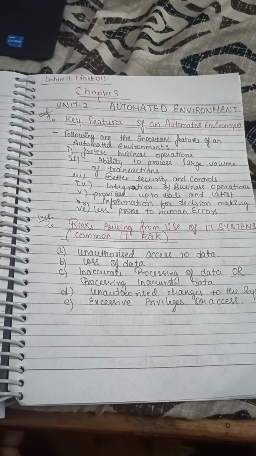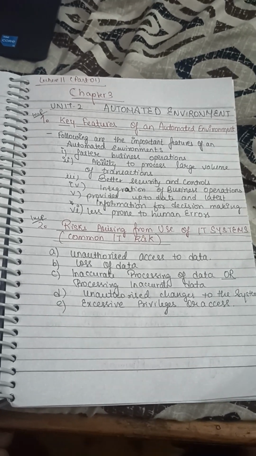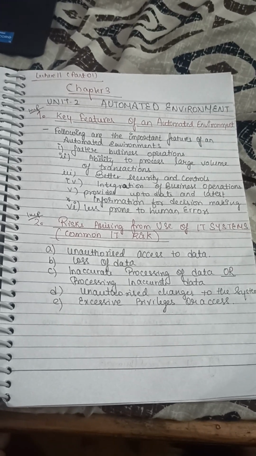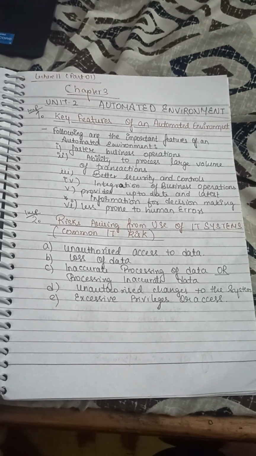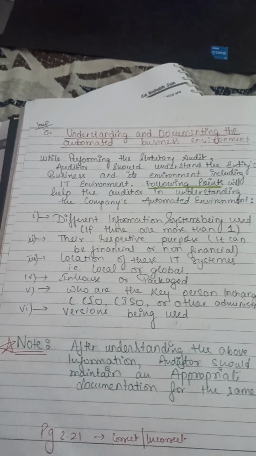Risk arising from use of IT system, that is common IT risk: unauthorized access to data, loss of data, inaccurate processing of data or processing inaccurate data, unauthorized changes to the system, excessive privileges or access.